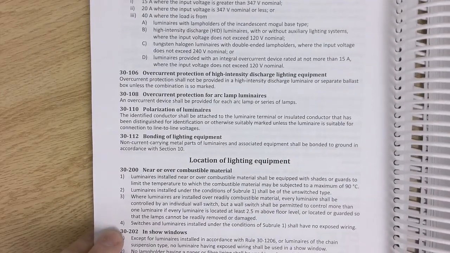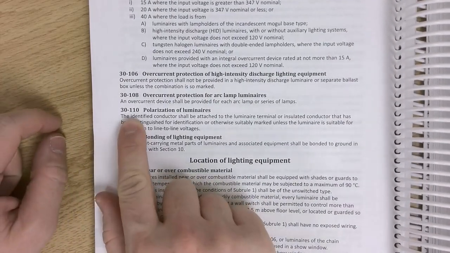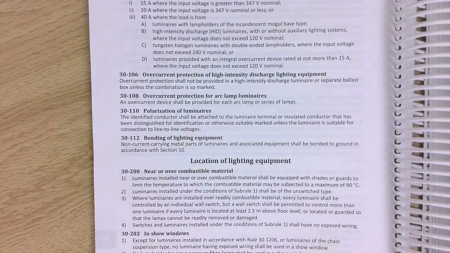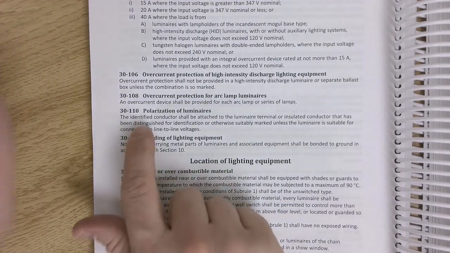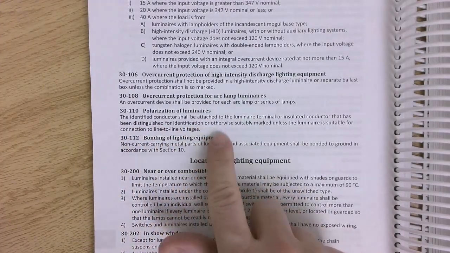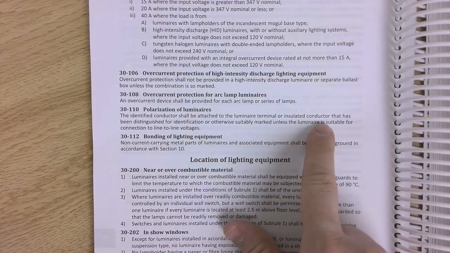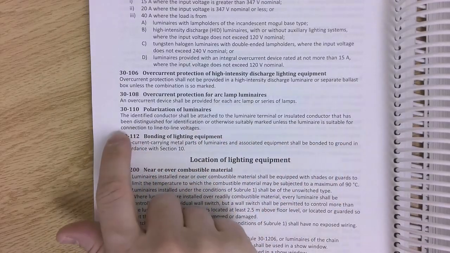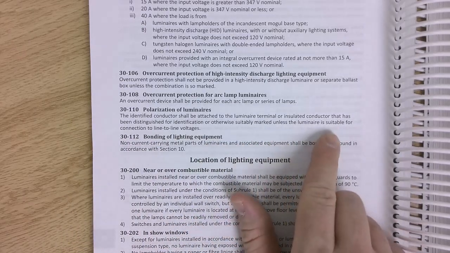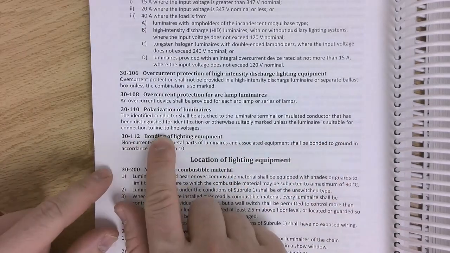Now, 3110, polarization of luminaires, tells us what to do with the identified conductor. It shall be attached to the luminaire terminal or insulated conductor that has been distinguished for identification or otherwise suitably marked, unless the luminaire is suitable for connection to line voltage.